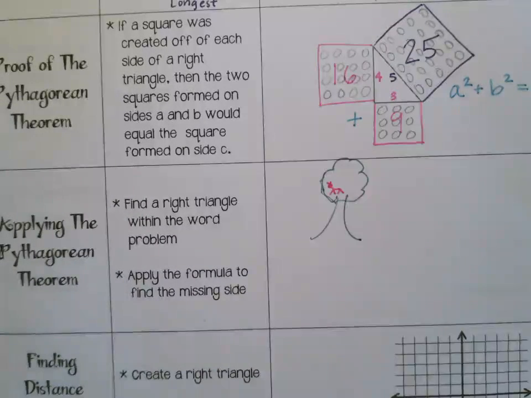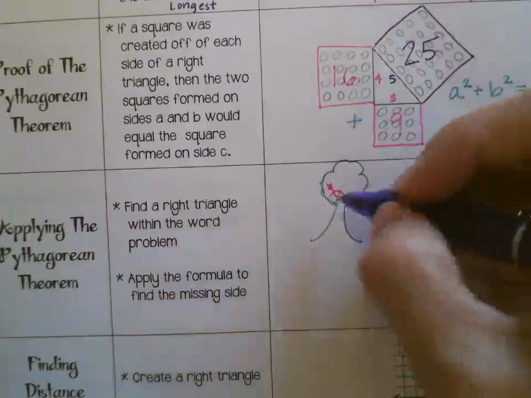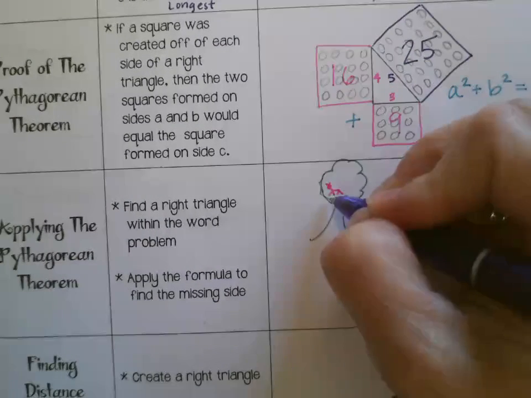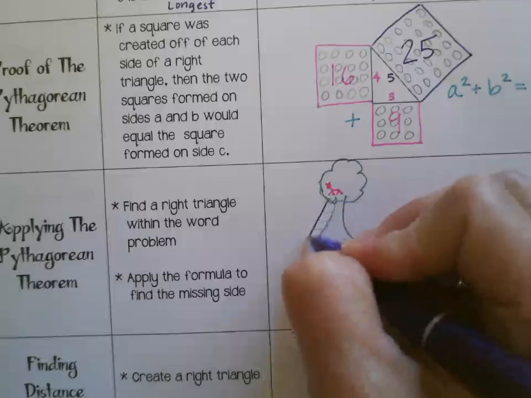All right, so we need to figure out how we can get this cat out of the tree here. So we need a ladder.